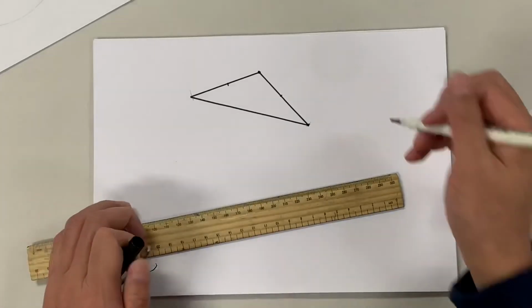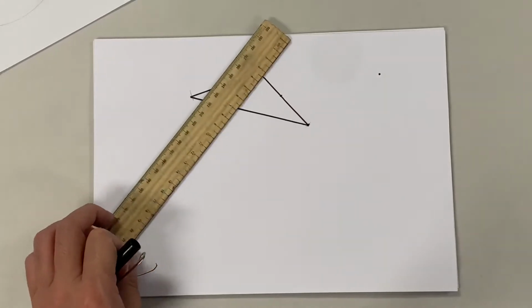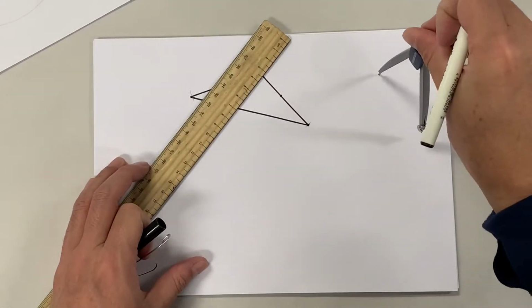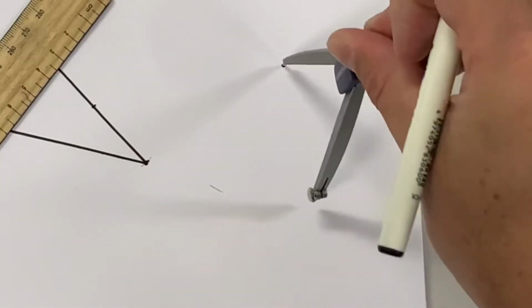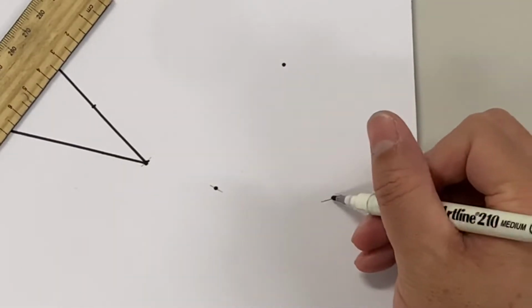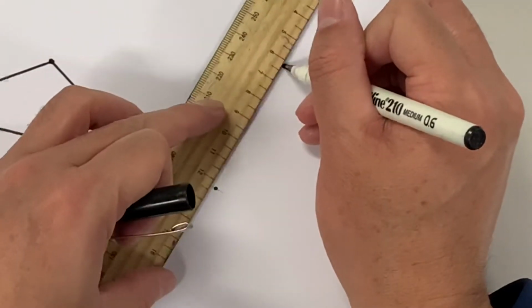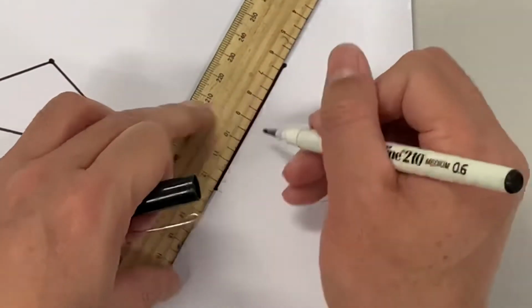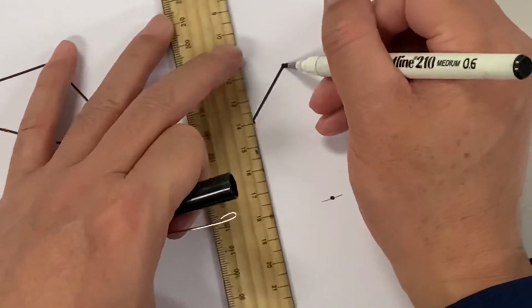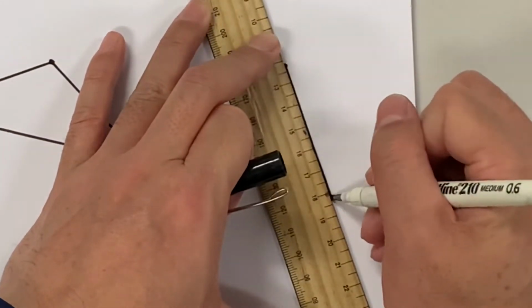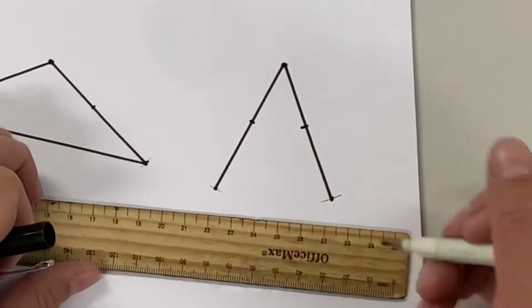I can make another one. I'm going to make a slightly taller one. So here and here. If I draw a line here, this length and the length of this line here are exactly the same.